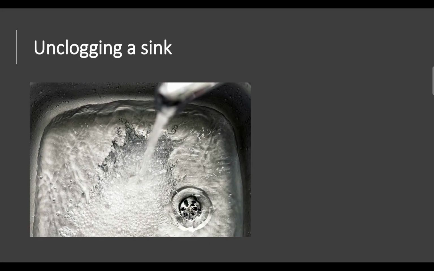Unclogging a sink. You know what, I have done this when I was little as well. This is a common mistake in how to unclog a sink. Whenever the sink is clogged, what some of my friends and even you might be doing is they just plug this, and then they open the tap completely and fill the sink.